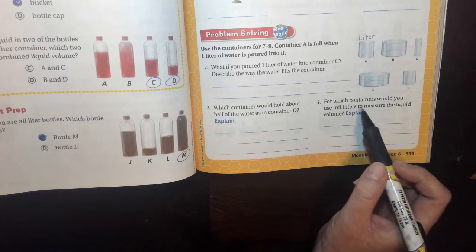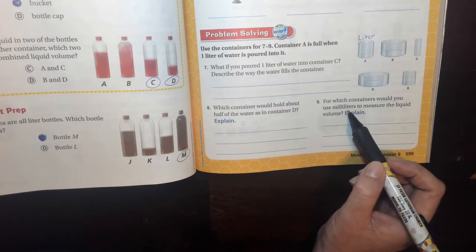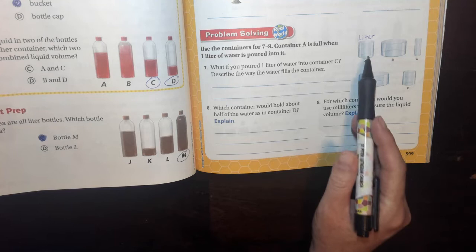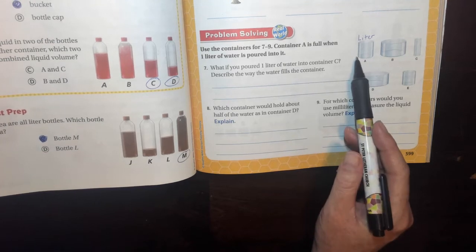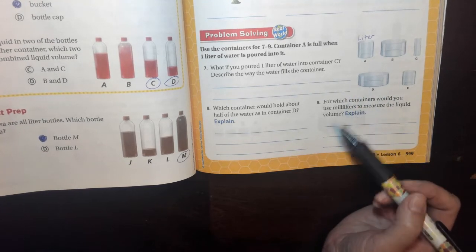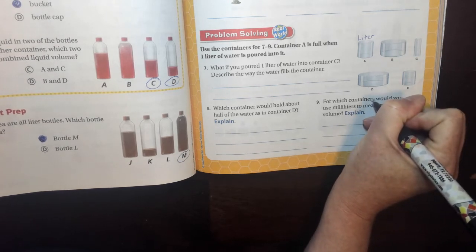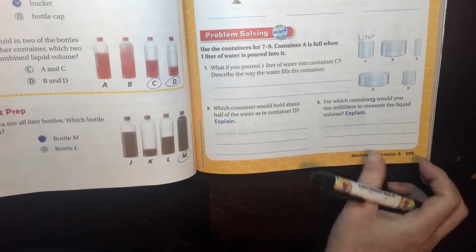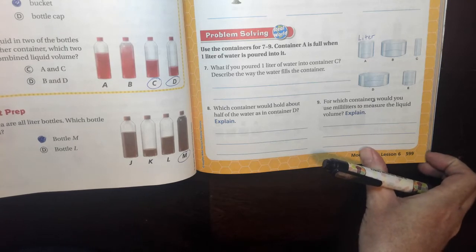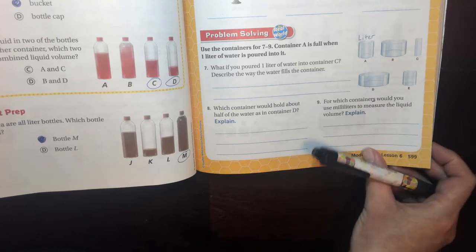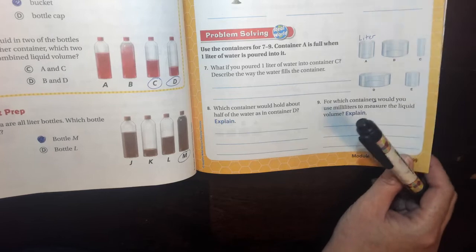So remember that we would use milliliters for a container that is less than 1 liter. This one is 1 liter, so one that is smaller or holds less. And it does say containers, so there should be more than 1 container that looks like it would be less than 1 liter.